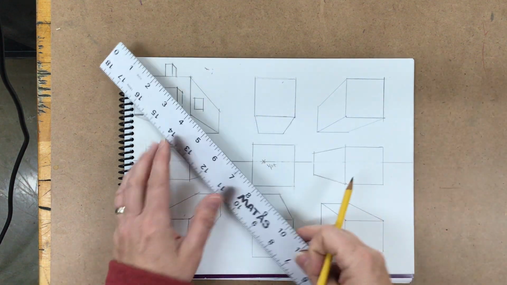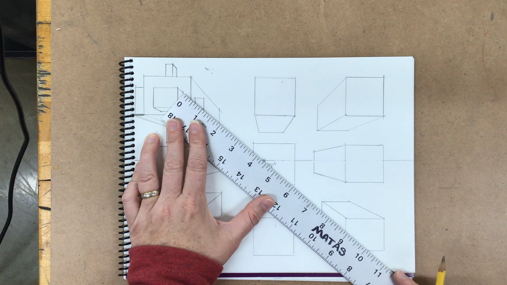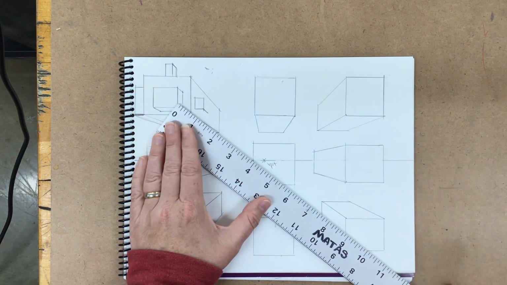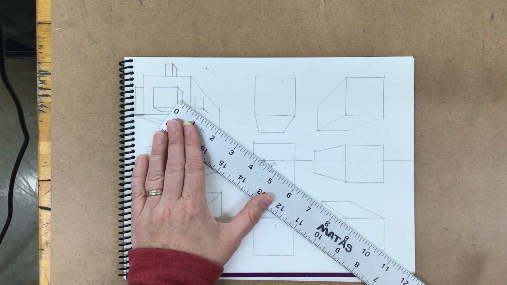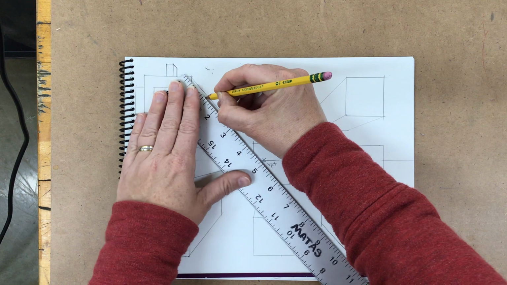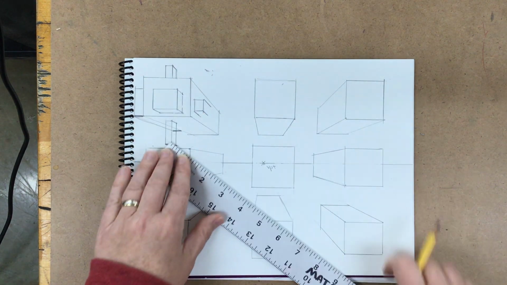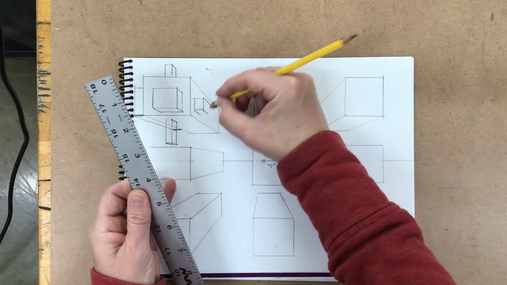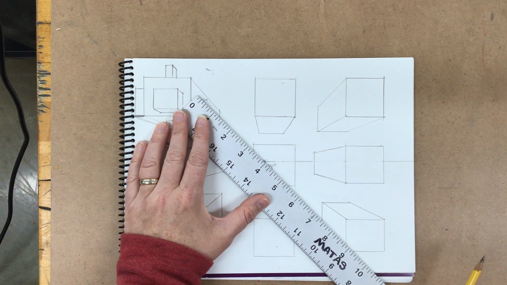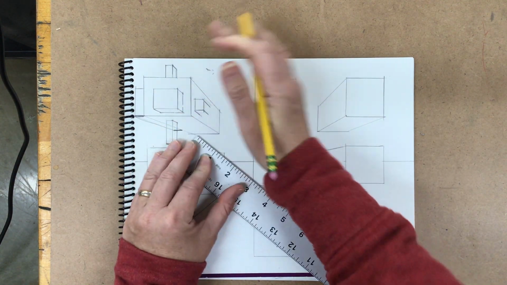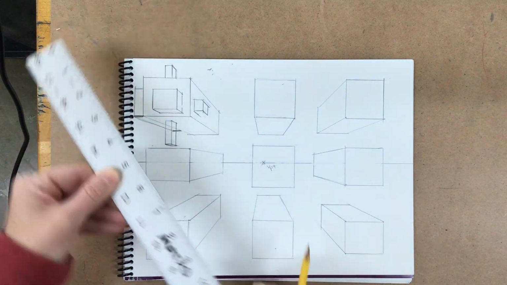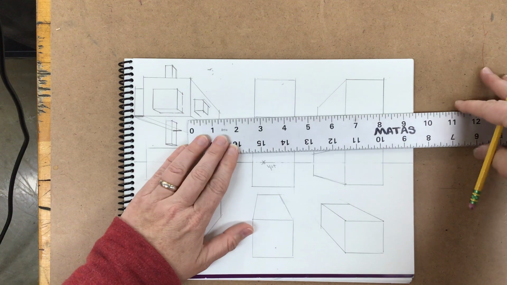Always start with a rectangle first, or I usually start with a rectangle first, I should say. And a lot of this guesswork of what goes to the vanishing point really does get helped by looking at a reference photo. So if you're outside drawing, you would see, oh, I see the front and I see the left side, or I see the bottom side.